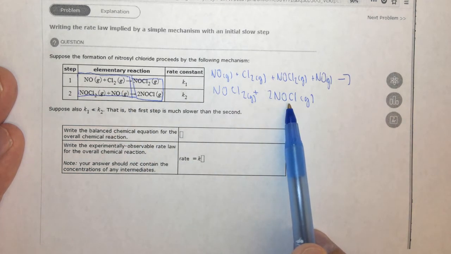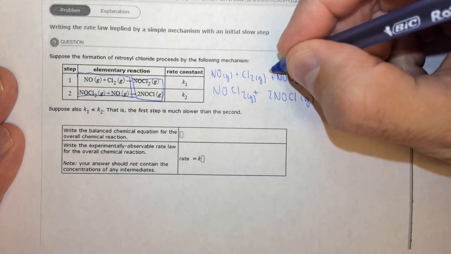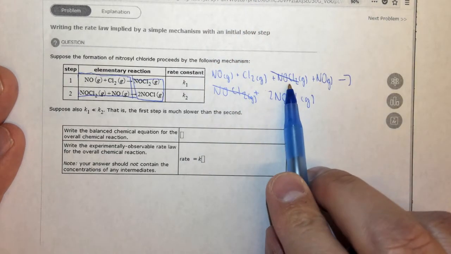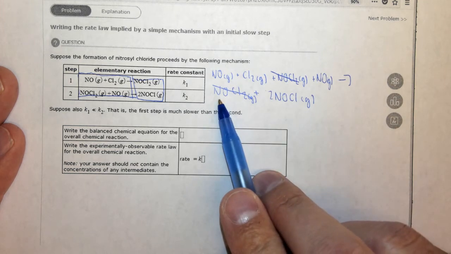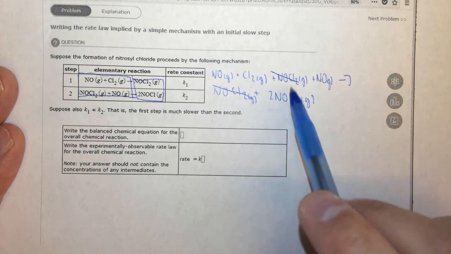Now cancel out like terms. It looks like in this case, the only like term is the NOCl2. So it hasn't changed. It was NOCl2 on the reactant side, it's NOCl2 on the product side. That's not chemistry. Nothing happened, so it shouldn't be in the chemical reaction.